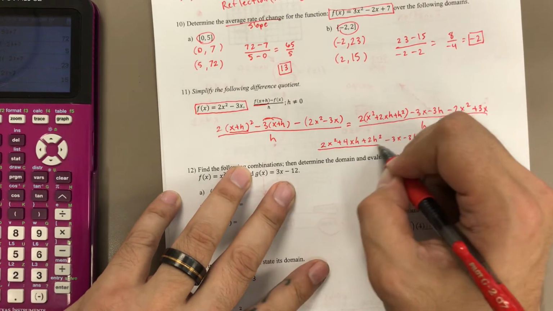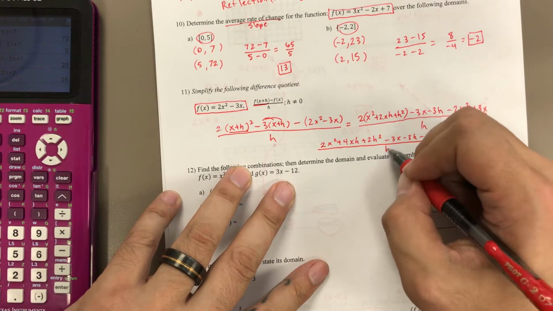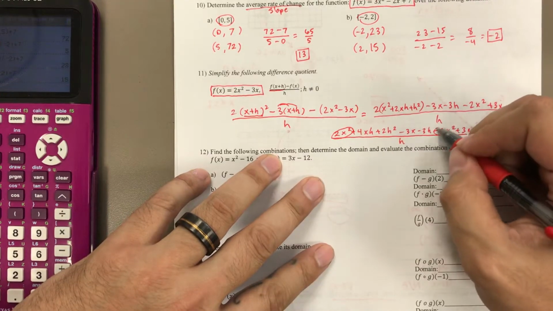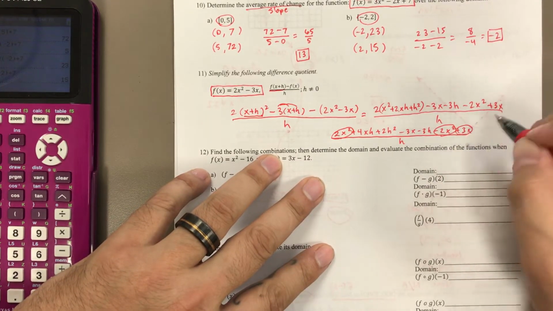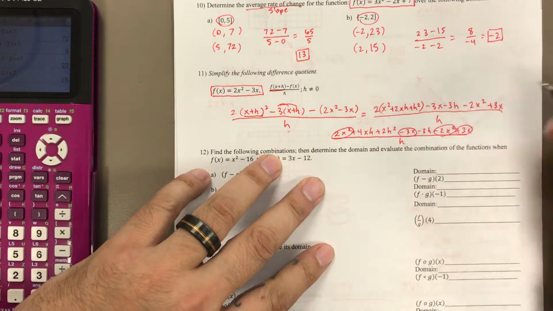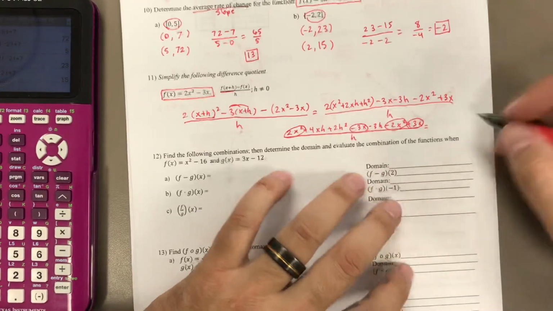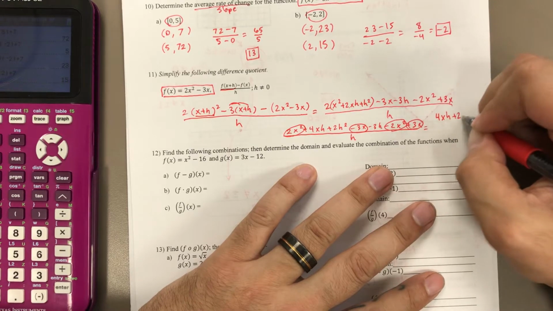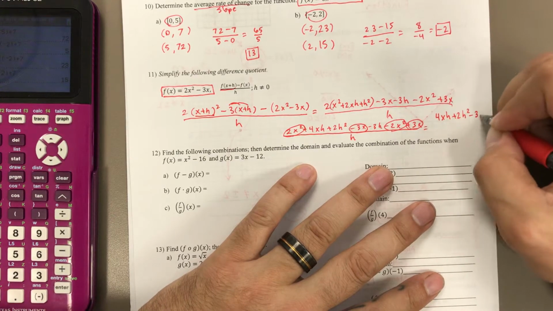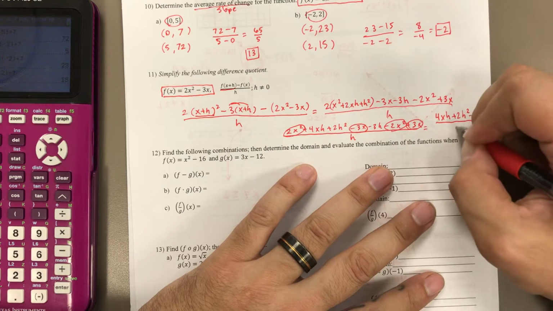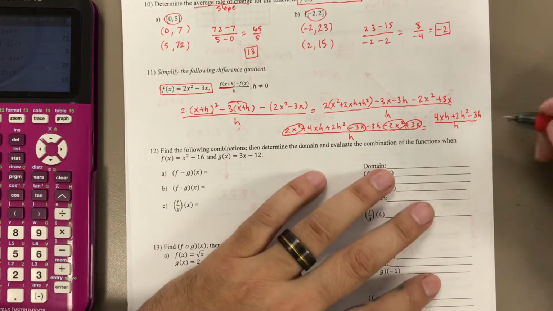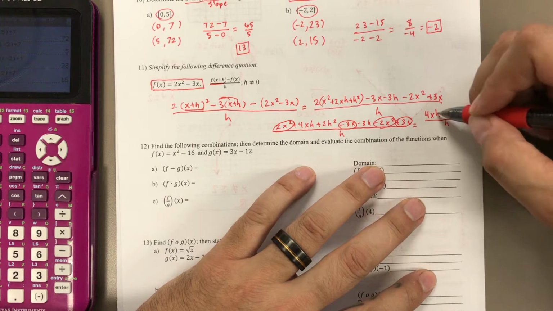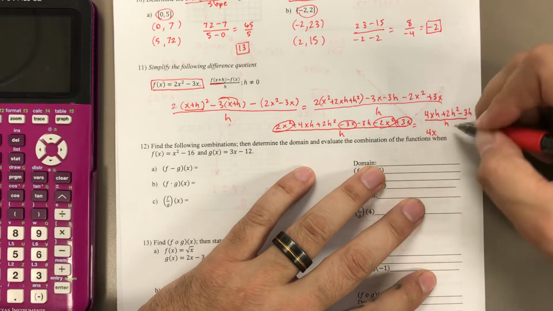So the nice thing about this, as always, is that a ton of terms are going to cancel out, like this 2x squared and this -2x squared, and this 3x and this -3x. So what we're left with is 3 terms on top, 4xh plus 2h squared minus 3h all over h. Now I get to do the fun task of dividing out the h's here. So 4xh, divide out an h, I just get 4x left over.